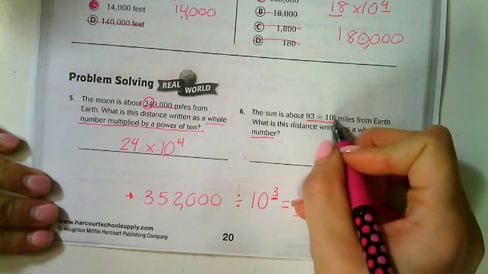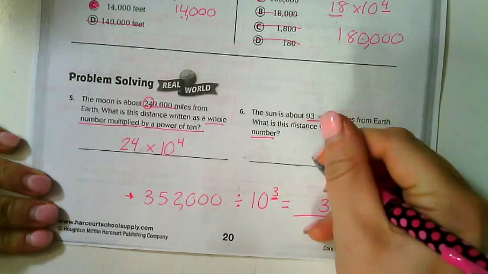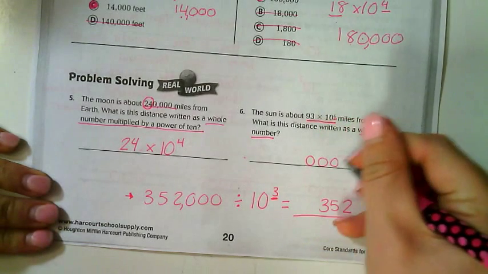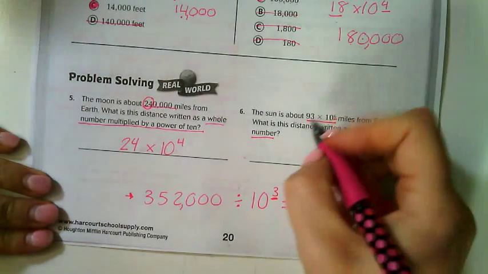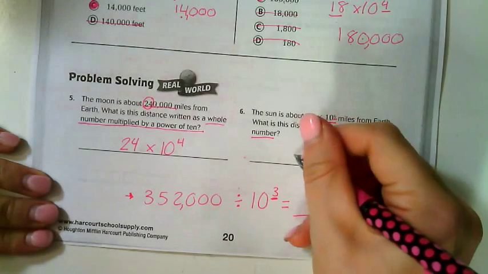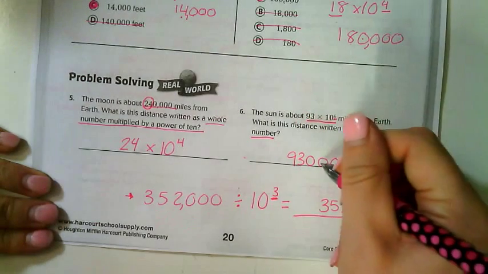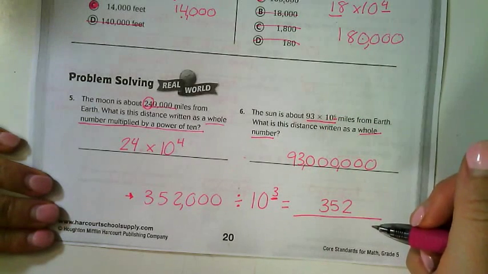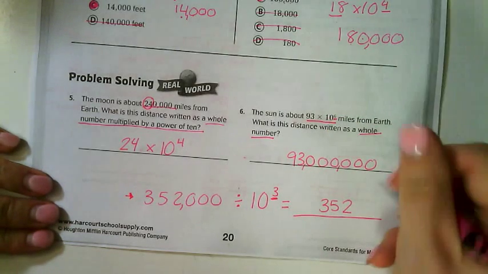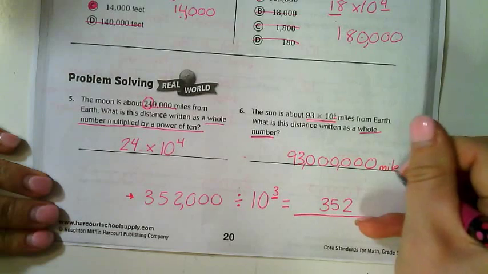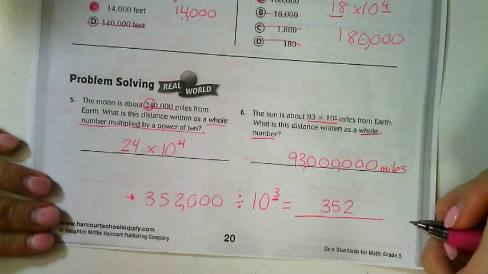All right. So I've got 10 to the 6th. That 6 tells me 6 zeros. 1, 2, 3, 4, 5, 6. 93 times means I got to bring 93 down here at the beginning. 1, 2, 3, comma. 1, 2, 3, comma. Whoa, that's 93 million miles. Don't forget your miles there on the end.